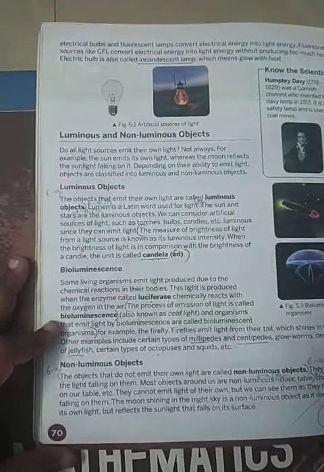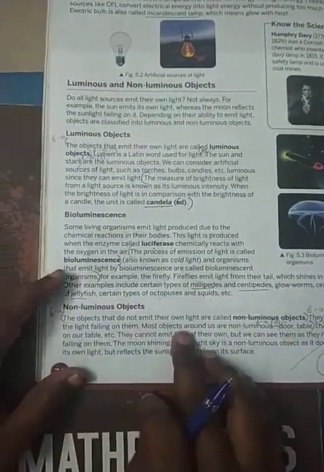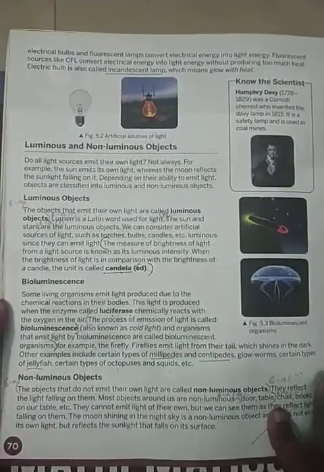Then what are the non-luminous objects? The objects that do not emit light on their own, that is, they don't have the capacity to emit light, are called non-luminous objects. They just reflect the light falling on them.